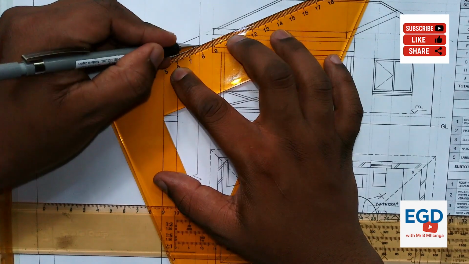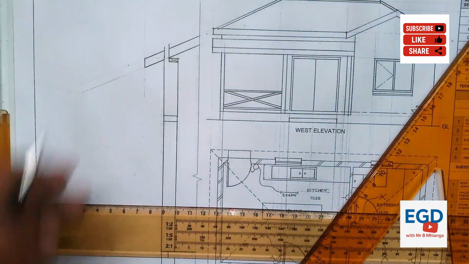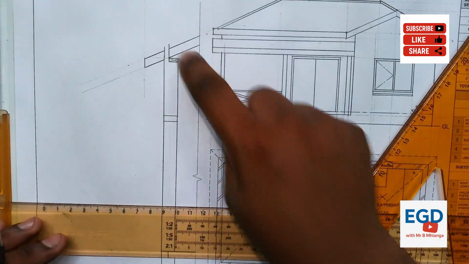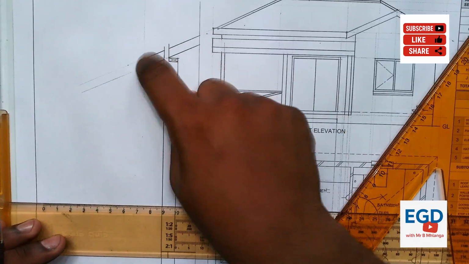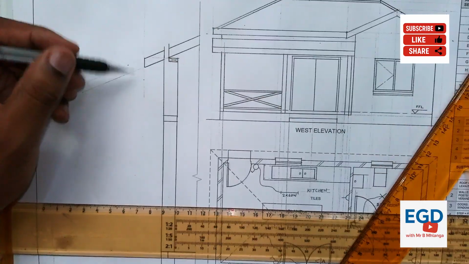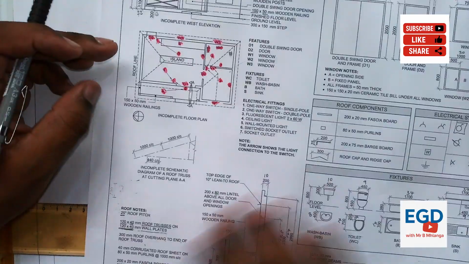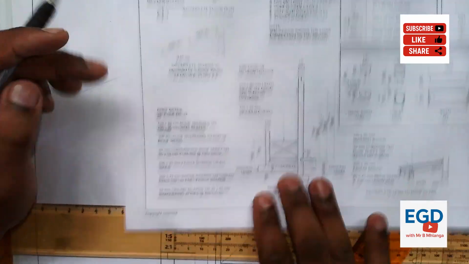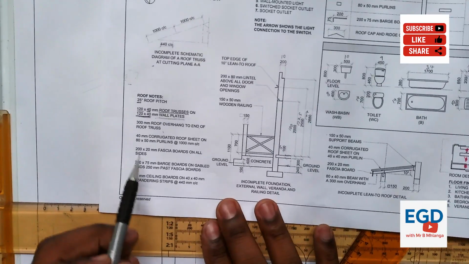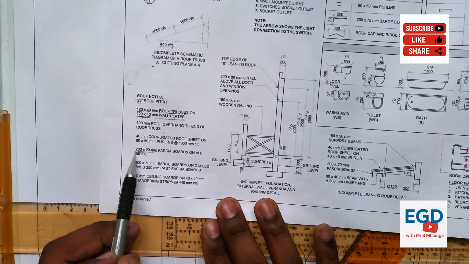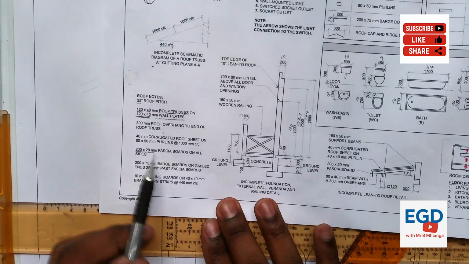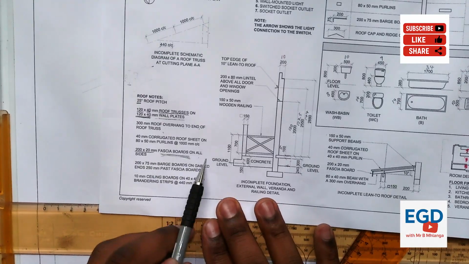Just add outlines there like that. All right, I hope it makes sense. So this is the roof truss there. Now what can I add? I can just add the fascia board. We are given the measurements for the fascia board there. It's 200 by 20 millimeters fascia boards on all sides.